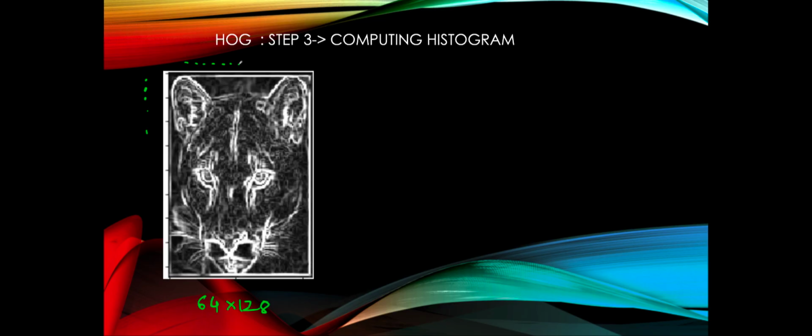What we do is we divide this image into 8 by 8 patches, right? So that means this will have 8 columns and 16 rows, right? So I'm going to draw it like this. Each patch is basically nothing but an 8 by 8 pixel array. Okay, that's what we do first.